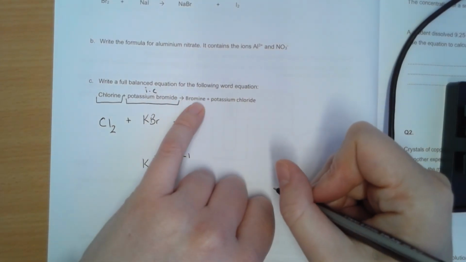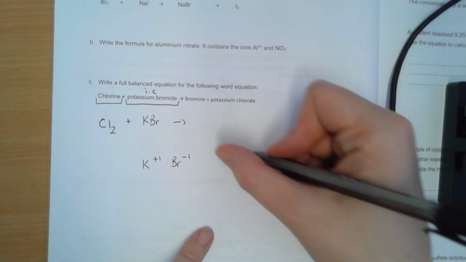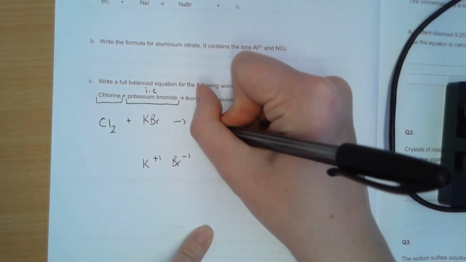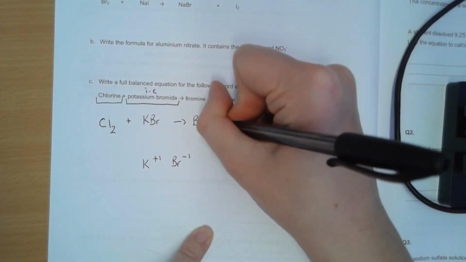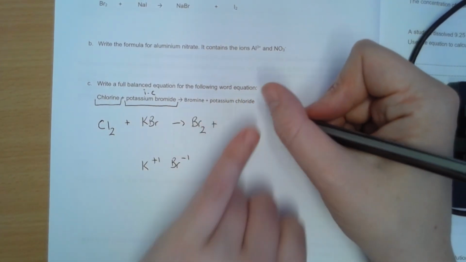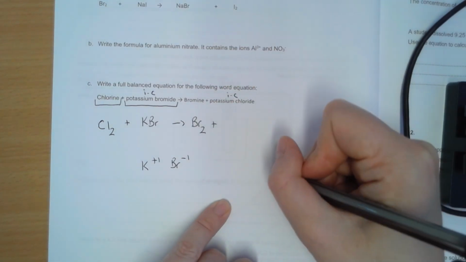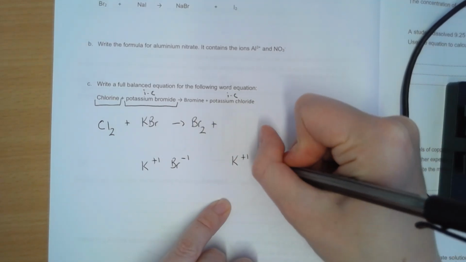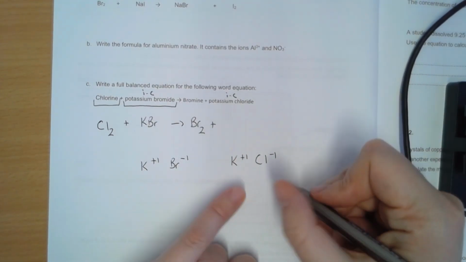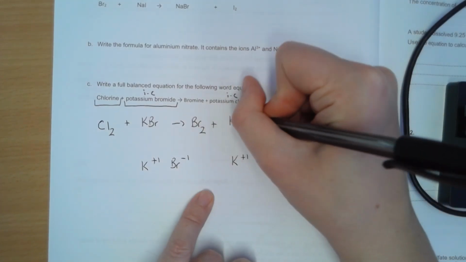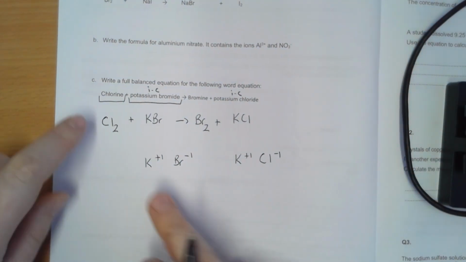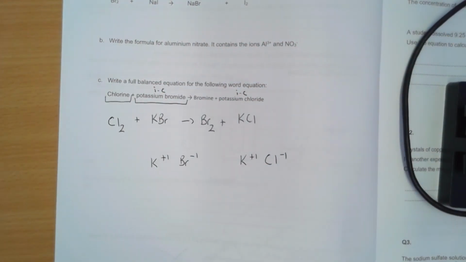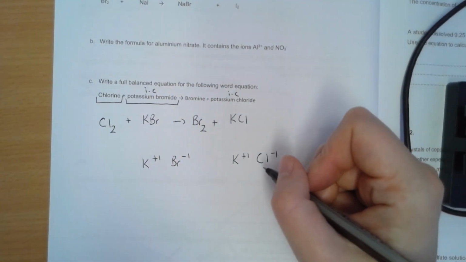On the other side, I've got bromine. Bromine is an element, its symbol is Br, and it is diatomic. If it's in group 7, it's diatomic, so it's Br2. Potassium chloride is an ionic compound. I work it out using the charges. K is +1, it's in group 1. Cl is -1, it's in group 7. Again, the charges cancel, I get KCl. So I consider each thing separately, and I work out the formulas, and then at the end, I balance.